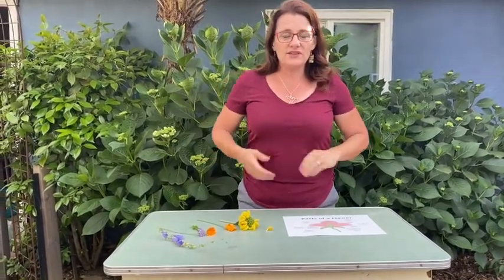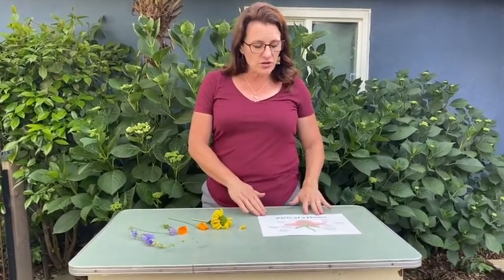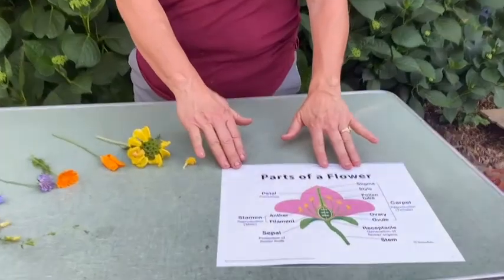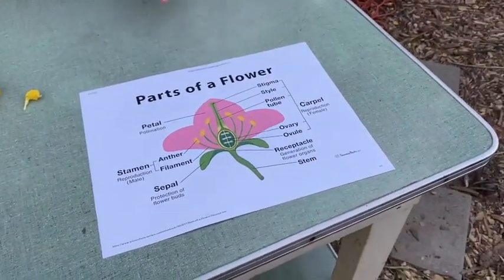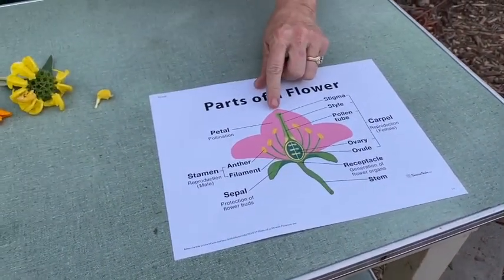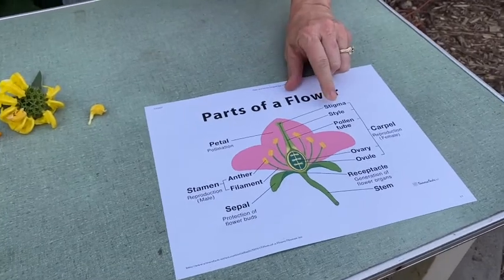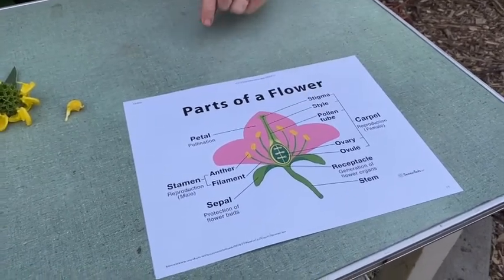So we're going to investigate, and then you guys are going to do your own experiment and see what you can find, and maybe do some special drawings on the different flowers that you find. So we'll take a look at the parts of a flower, and this is just a simple drawing that shows some of the words that describe the different parts of the flower.